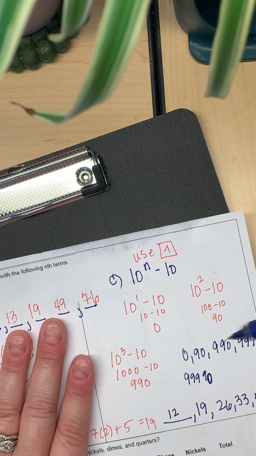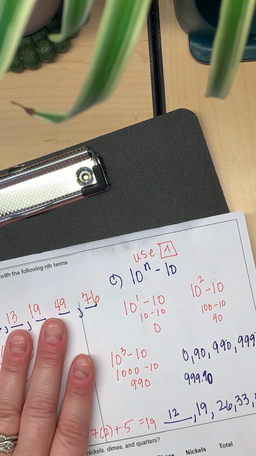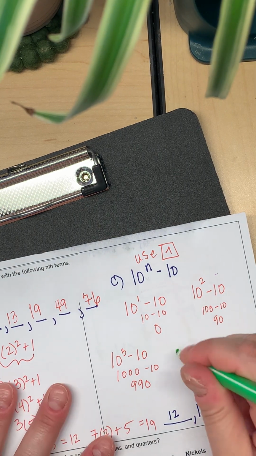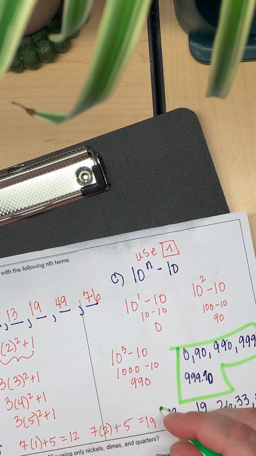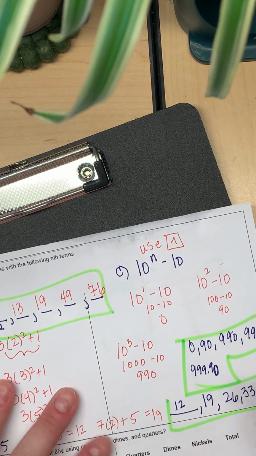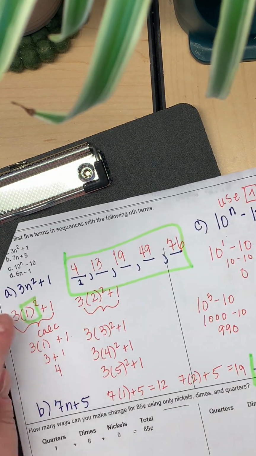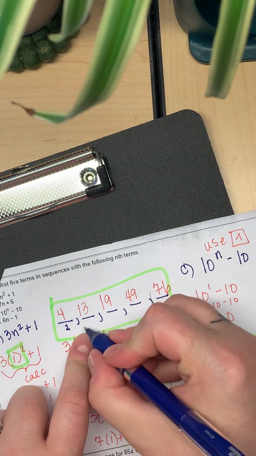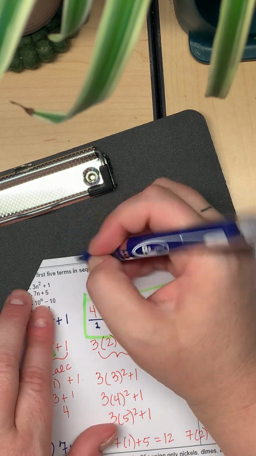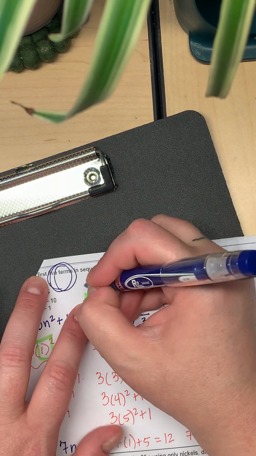1, 2, 3, 4, 5. But y'all will have to check my math. Okay, so all you do is plug in the numbers 1, 2, 3, 4, 5 for whatever equation they give you. We knew we had to plug in the numbers 1, 2, 3, 4, 5 because they said find the first 5 terms.